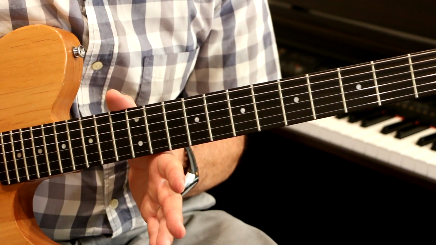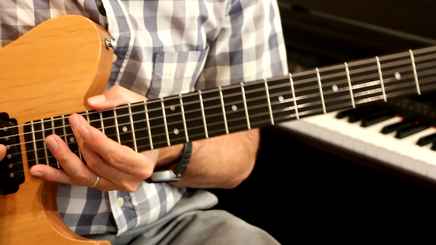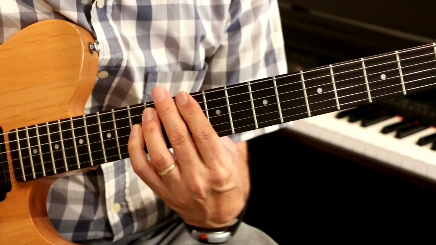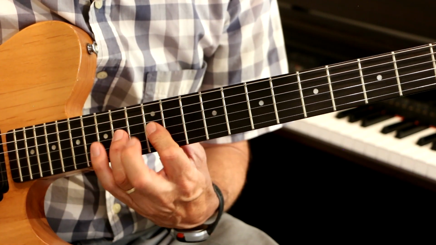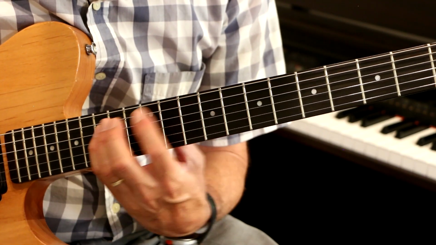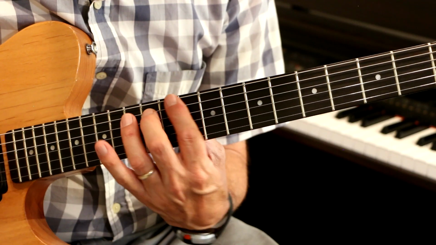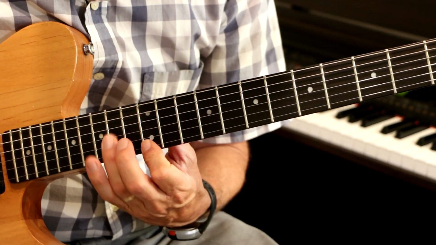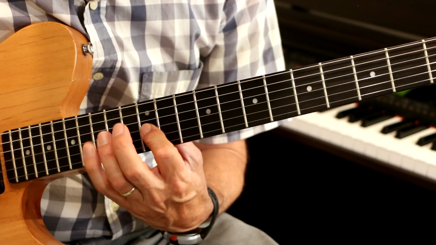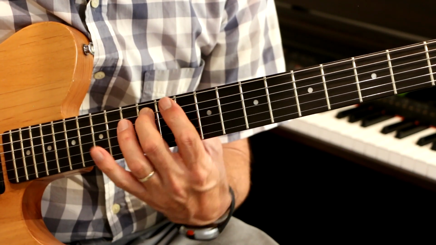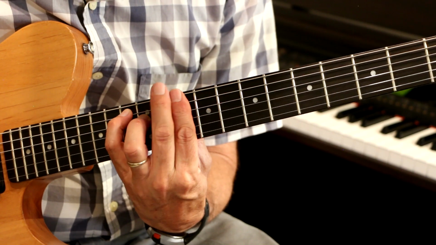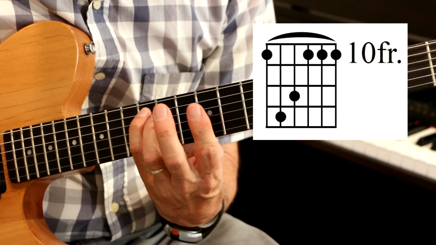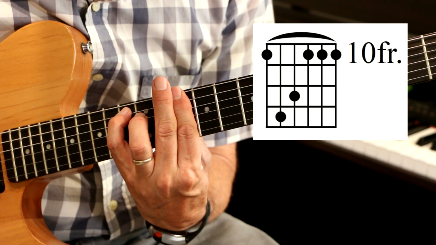Now let's do it again and put some chords behind it. We're going to do a D minor chord for this first pattern. Then a D minor chord again for the next pattern. And then this chord, where we're going to have a raised 5th right there.